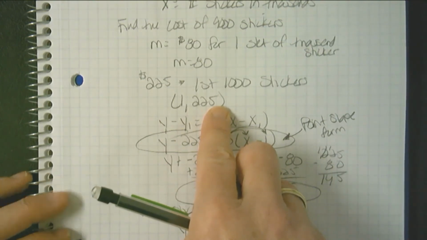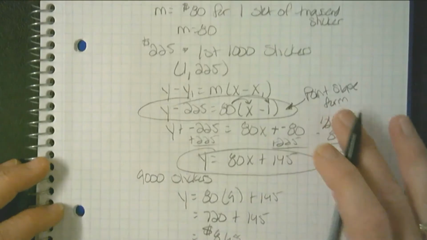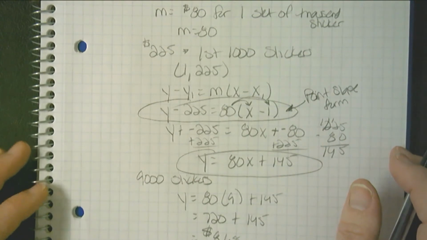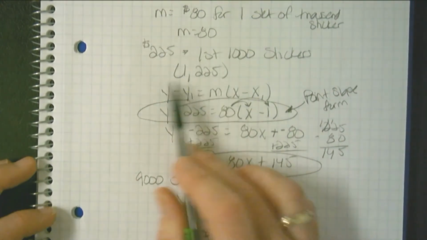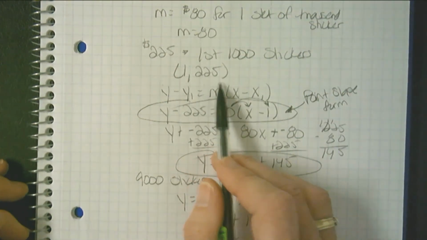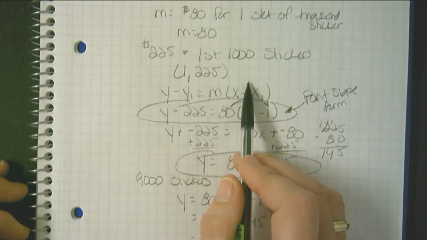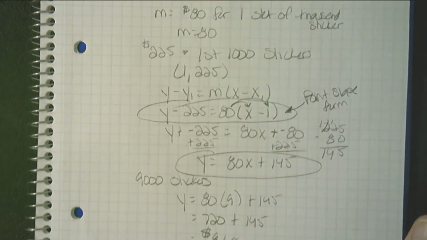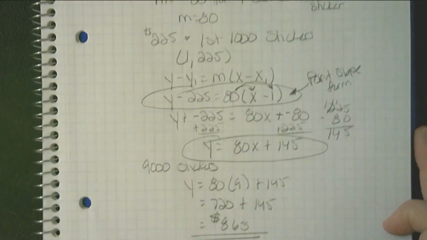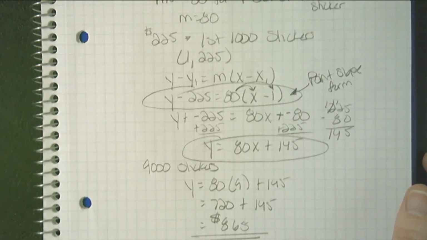If you wanted to, and I just said you don't need to do point slope right away, you can go right into slope-intercept form. You could do 225 is equal to m times 1, or 80 times 1 plus b, and you could solve for b. But I'm trying to give you practice using point slope form and then change it into slope-intercept form. Okay. Are you guys cool with this?